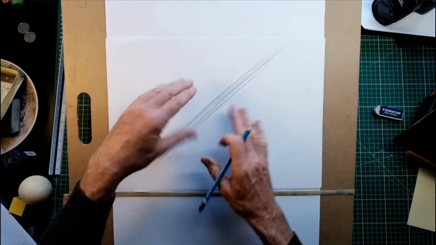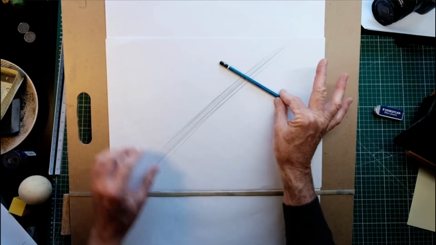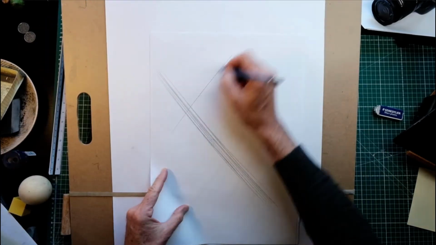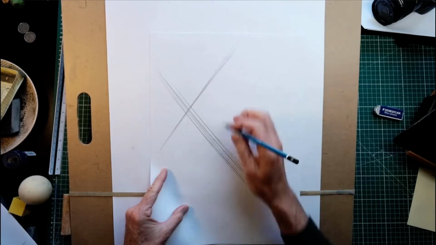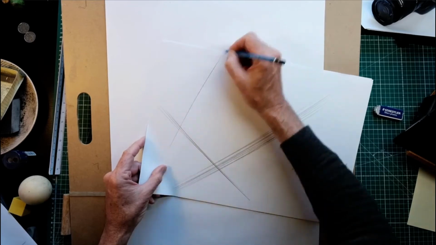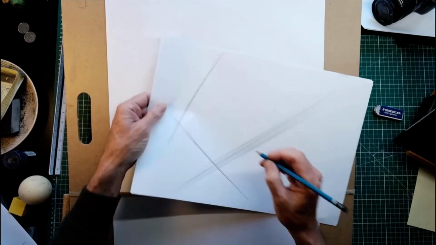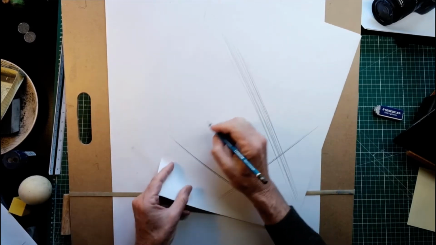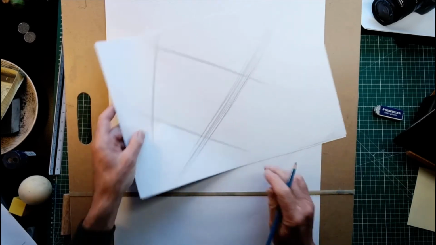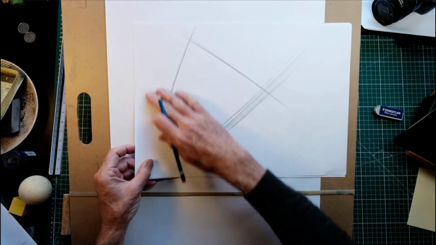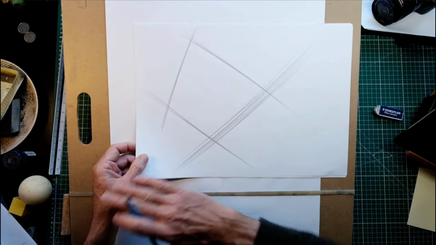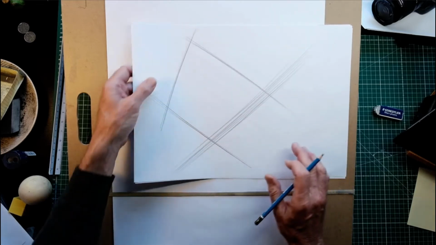Now if I want a line in this direction, all I do is I turn my paper. If I want a line in that direction, I just turn my paper. If I want a line in this direction, I turn my paper. So by doing that method, I can get reasonably straight lines in any direction on a drawing by turning my paper.